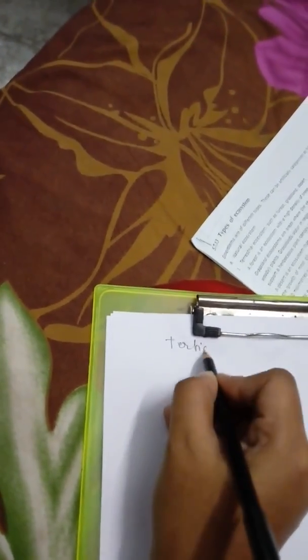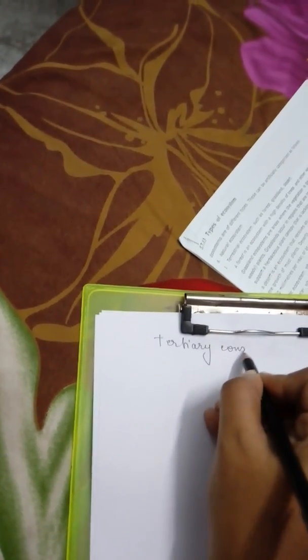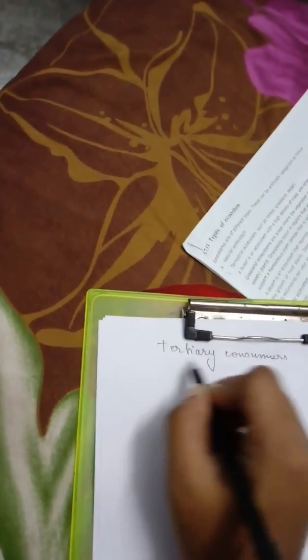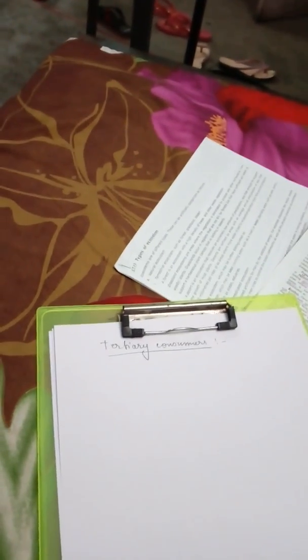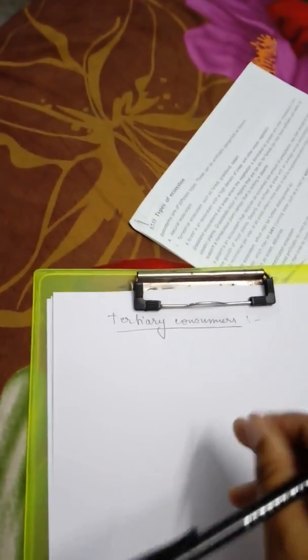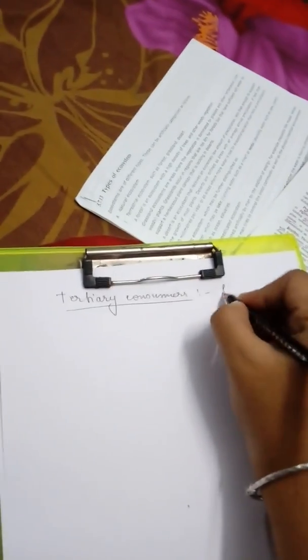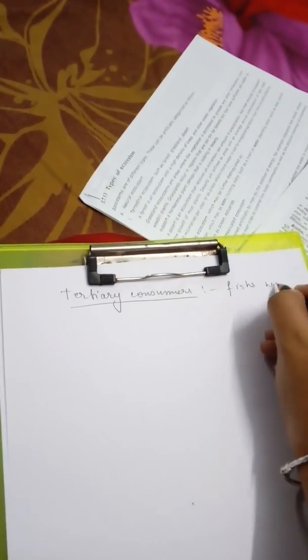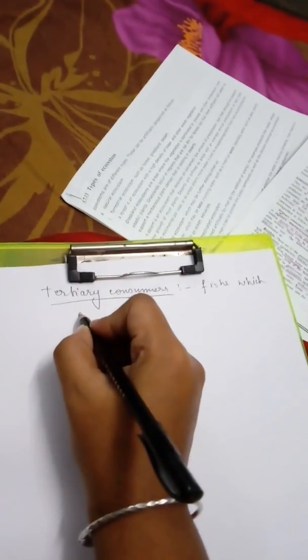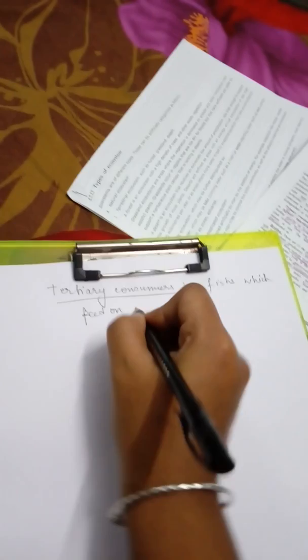Now next are the tertiary consumers. Tertiary consumers include other carnivorous fishes. They are fishes which feed on other fishes.